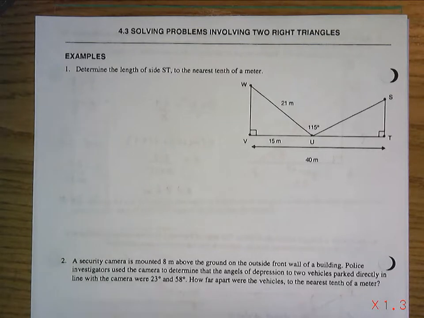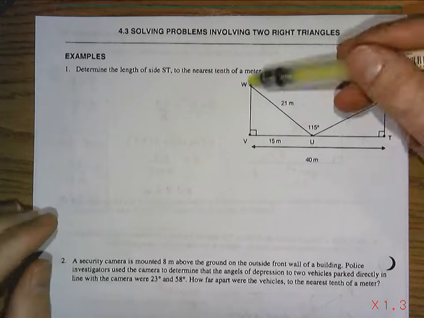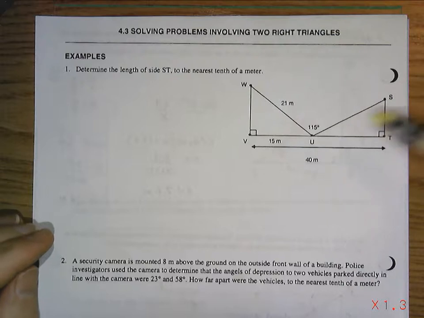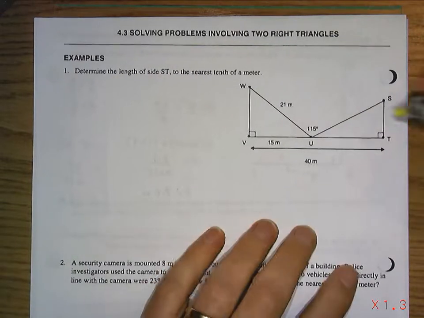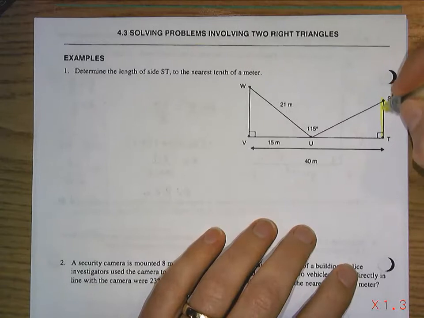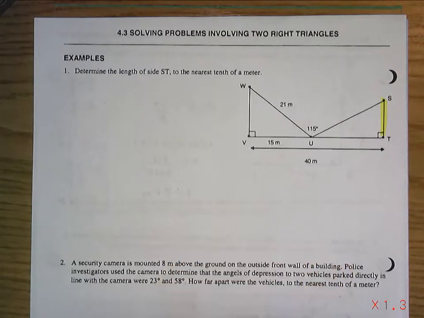We have a triangle here. We have a triangle here. They would like us to determine the length of side ST. Well, side ST is right there. So that's what we want to determine the length of. And to do that, since we have right triangles, we're going to use our right trigonometry. That's sine, cosine, tangent, and angle sum of a triangle, and Pythagorean theorem, all that good stuff.